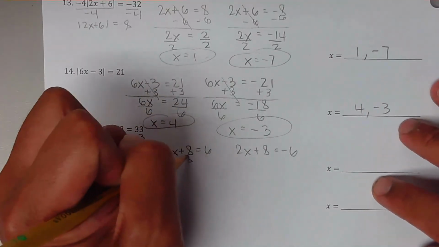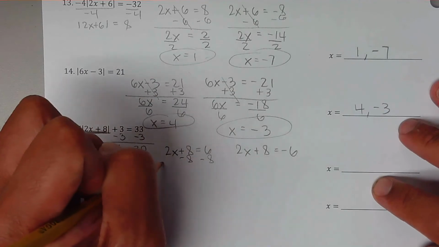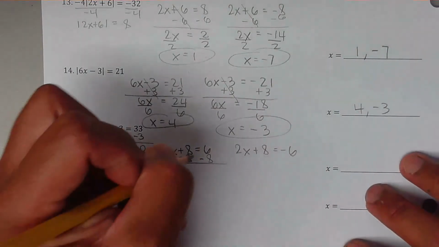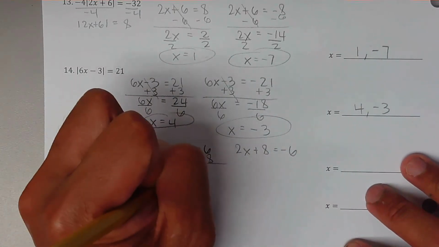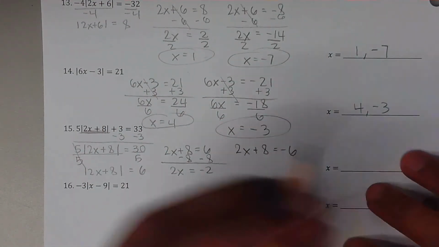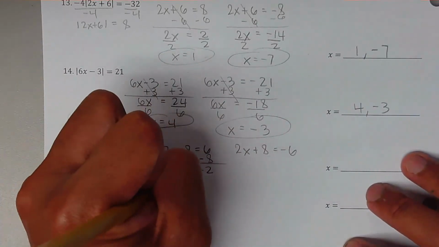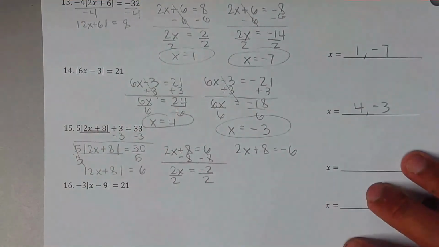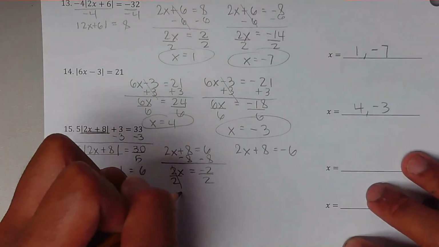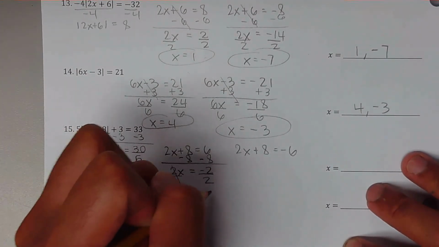We subtract 8 from both sides. We get 2x is equal to negative 2. And then dividing both sides by 2, those cancel out. We get x is equal to negative 1.